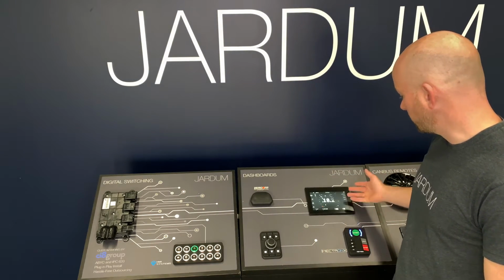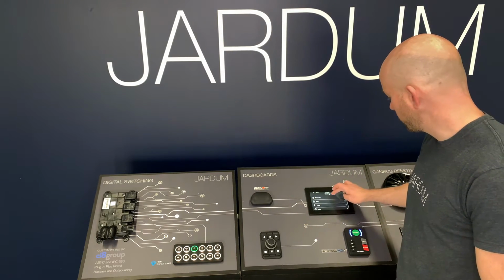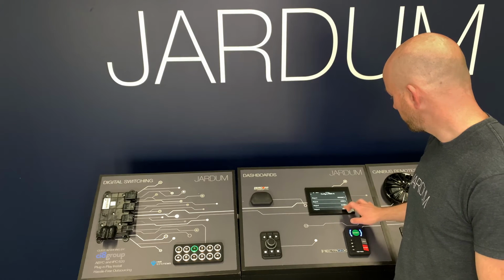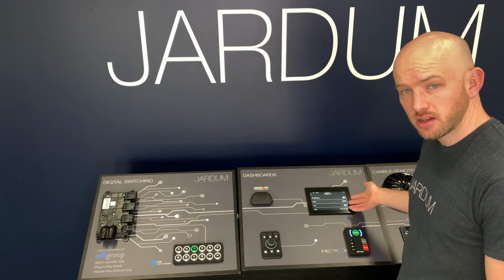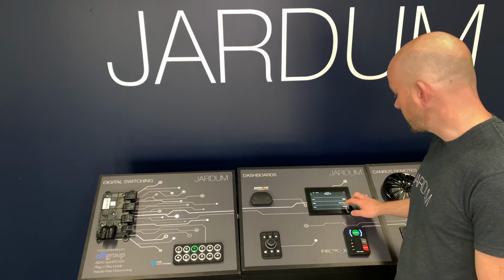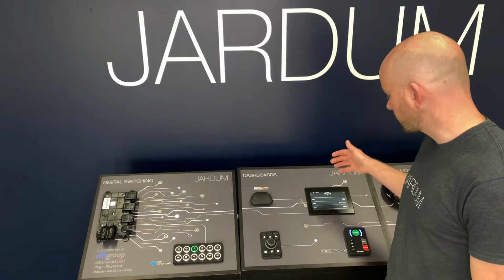From the display itself, we can set up those outputs. For example, I can configure an output, name it, give it an icon on the display. I can select the current limit, which is like a digital fuse, and I can select the type.